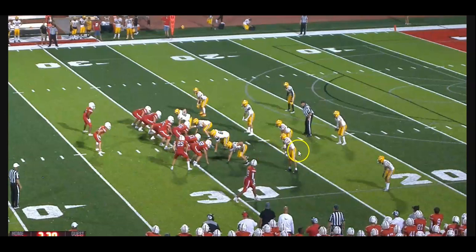This outside linebacker we're holding here for the option fake. This wing leading up through to the play side linebacker. Everything else we should reach backside, try to cut off to the backside linebacker.